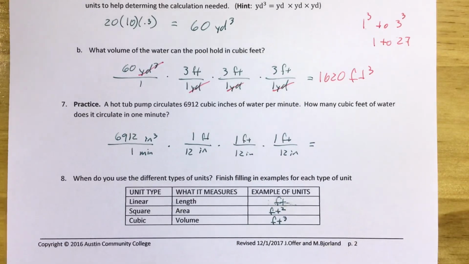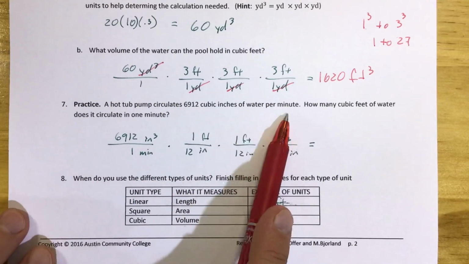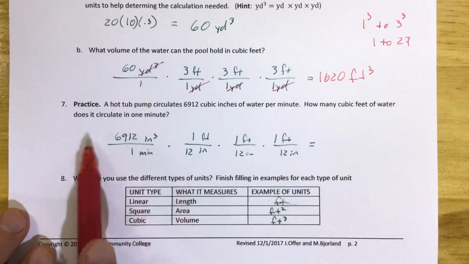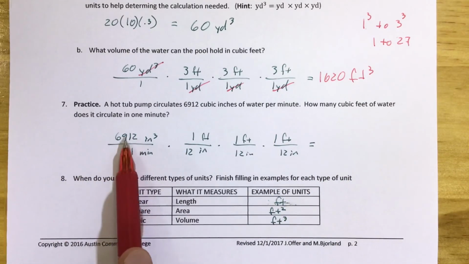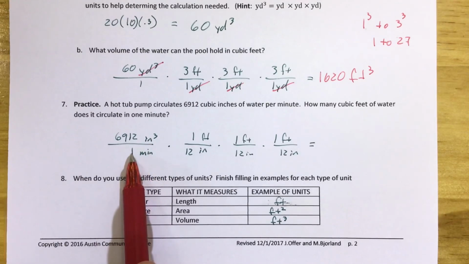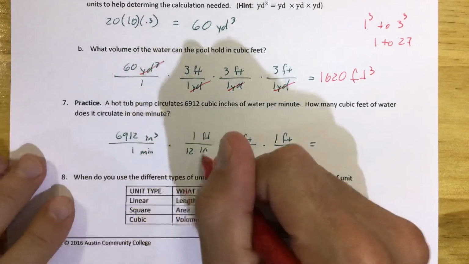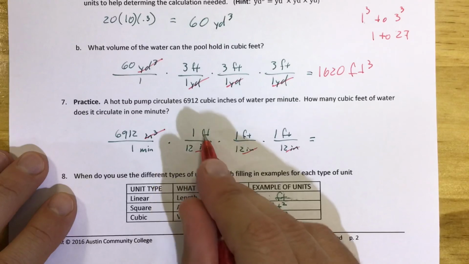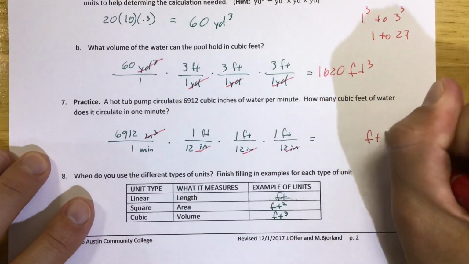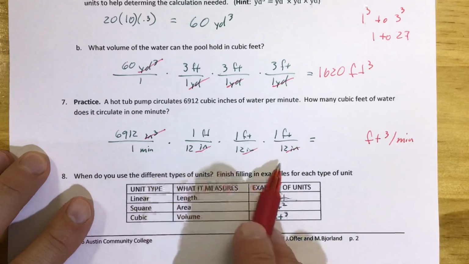All right, 7, we've got a hot tub pump that circulates that amount of cubic inches of water per minute. How many cubic feet of water does it circulate per minute? So minute, time's not changing, that's good. We've got that number, cubic inches, over 1 minute. To get rid of the inches 3 times, you need inches 3 times on the bottom. We want to go to feet, so it's going to be 12 inches to 1 foot. That'll get us to our feet cubed per minute. And we just multiply or divide and do all the things we need to do.